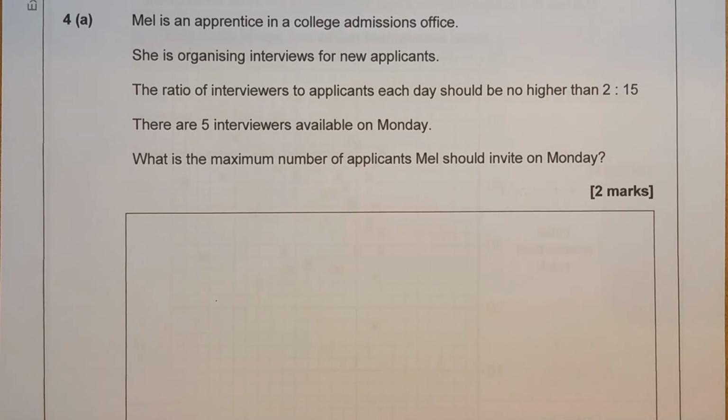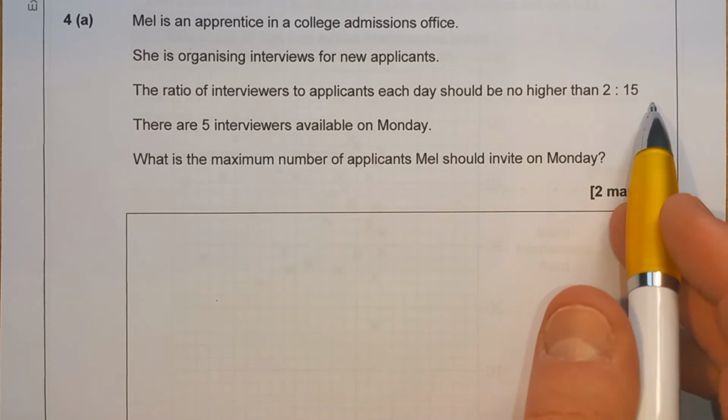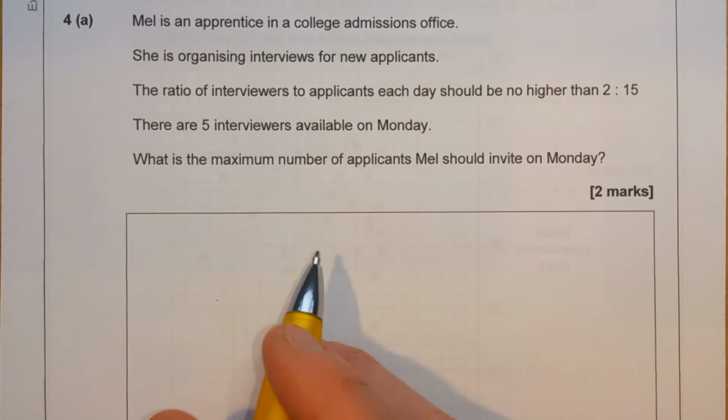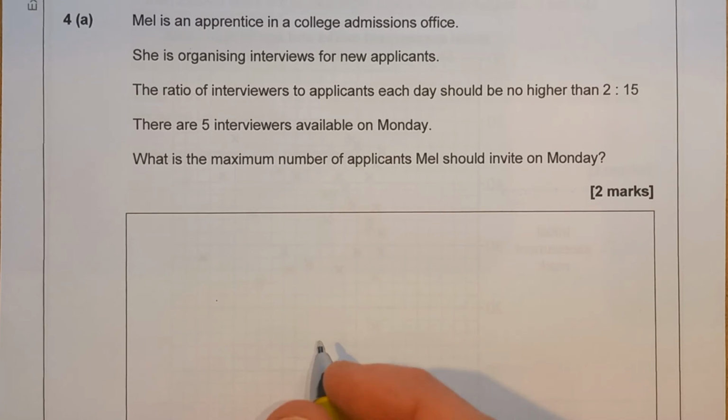So 4A. Mel is an apprentice in a college admissions office. She is organising interviews for new applicants. The ratio of interviewers to applicants each day should be no higher than 2 to 15. There were 5 interviewers available on Monday. What's the maximum number of applicants Mel should invite on Monday?